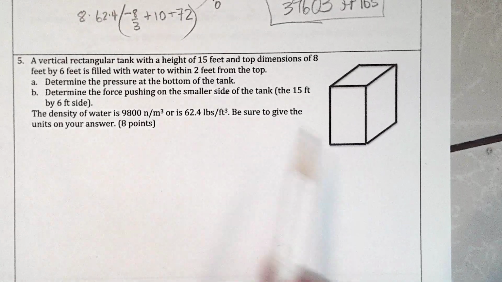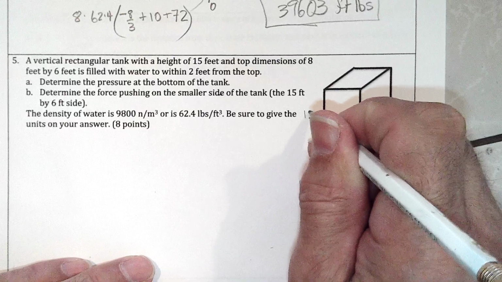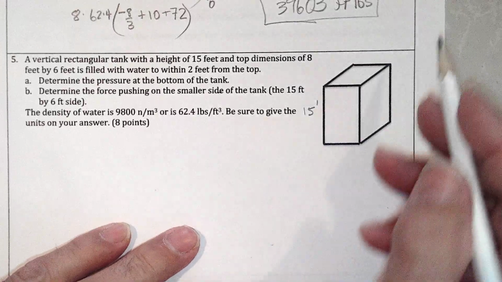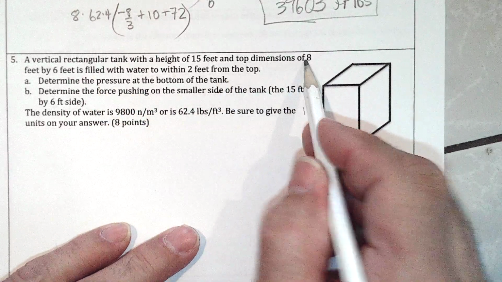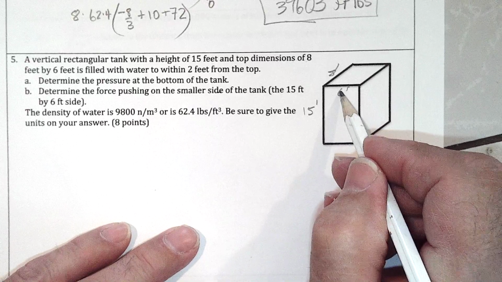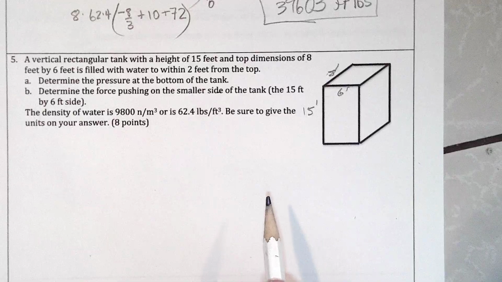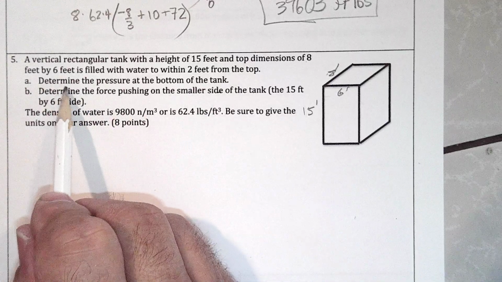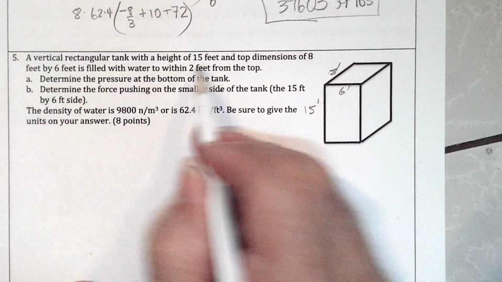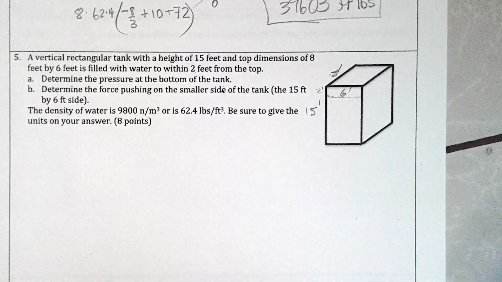This one, vertical tank with a height of 15 feet. So we're in the English system. It has dimensions of 8 feet and 6 feet. Now you could have put the 8 and 6 there, it doesn't matter. But they're the sides. Pressure at the bottom of the tank. And it's only filled to within 2 feet of the top.